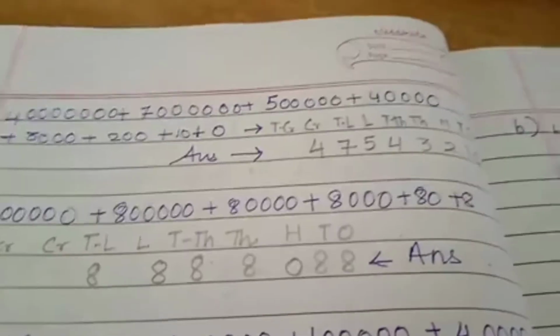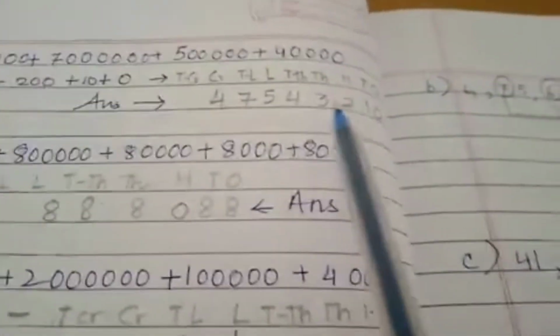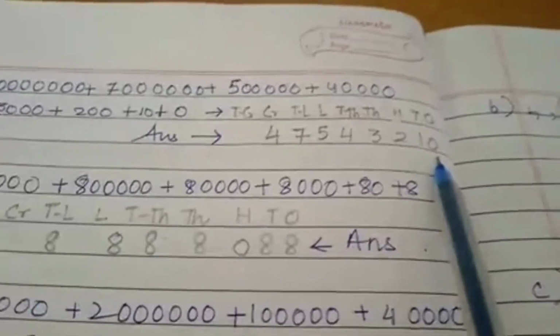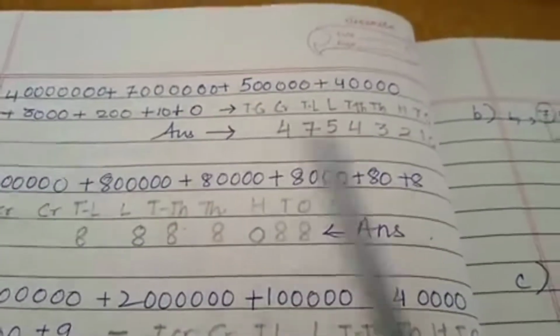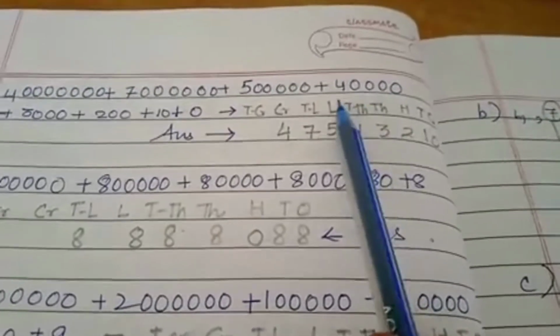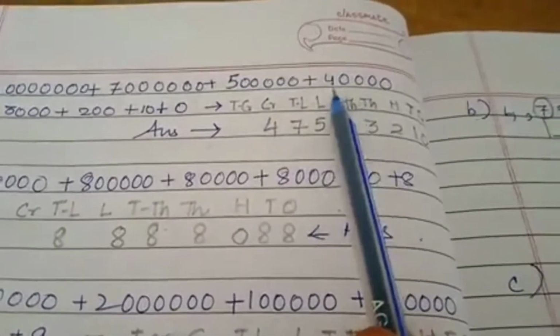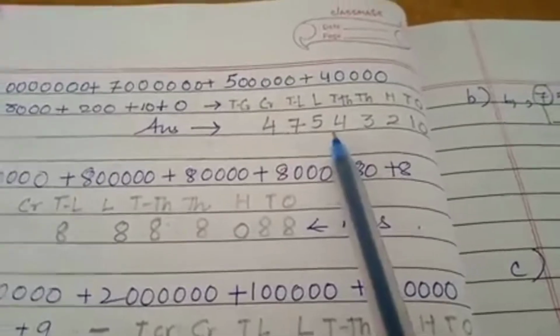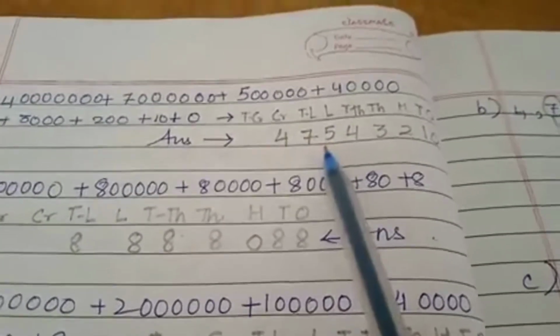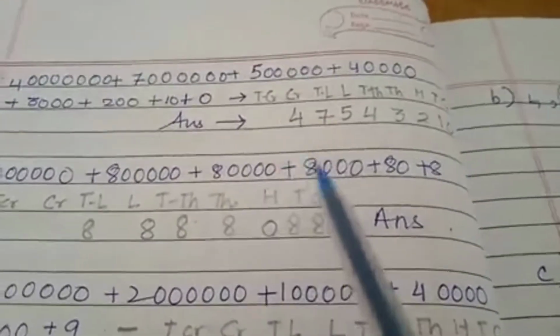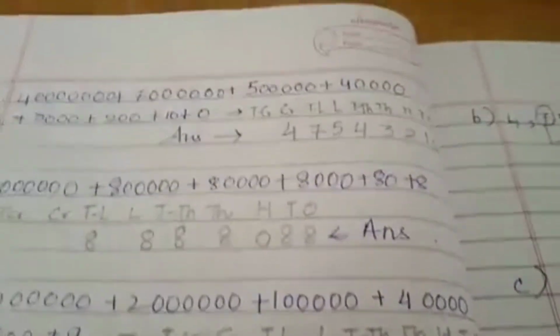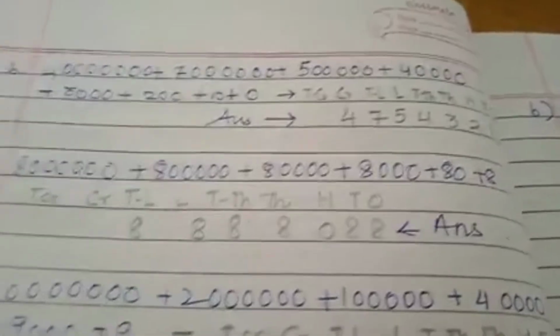Okay. Same for the next number. We have got 0 in the ones place, so 0. 1 in the tens place, 2 in the hundreds place, 3 in the thousands place, 4 in the 10,000s place, so 10,000 में 4 है, 5 in the lakhs place, 7 in the 10 lakhs place, and 4 in the crores place. Okay, so the number comes as 475,432.